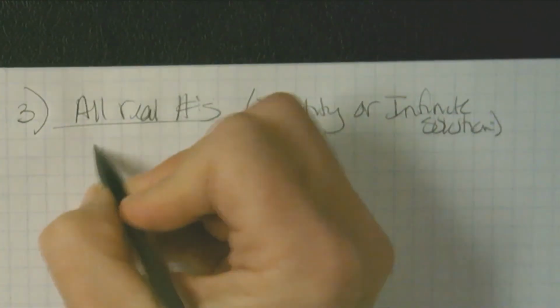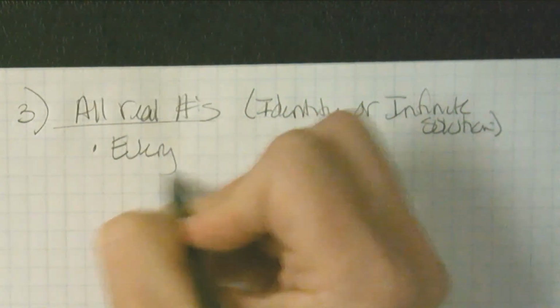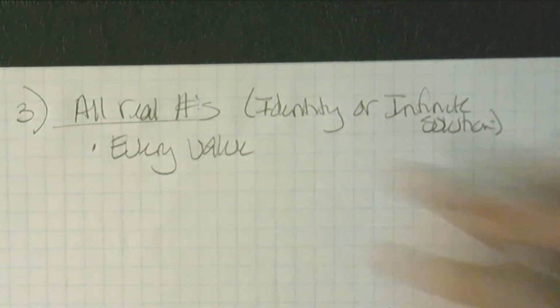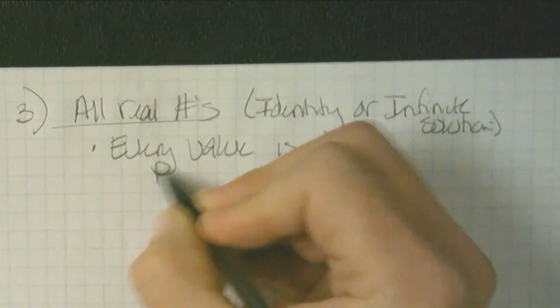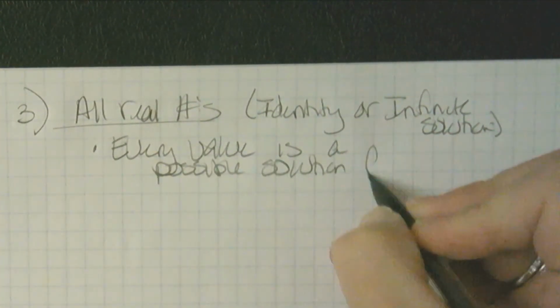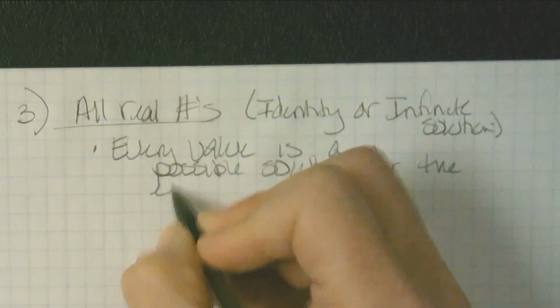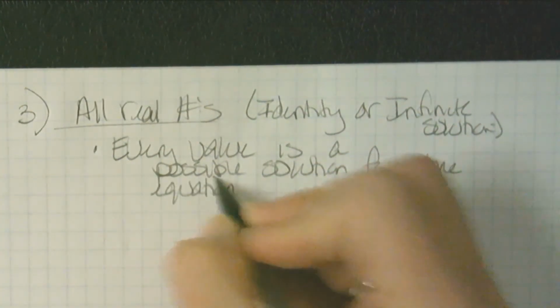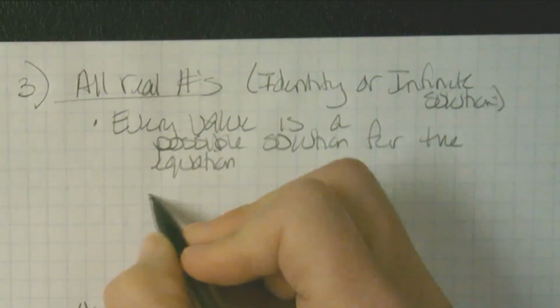So what that means is every value is a possible solution for the equation.